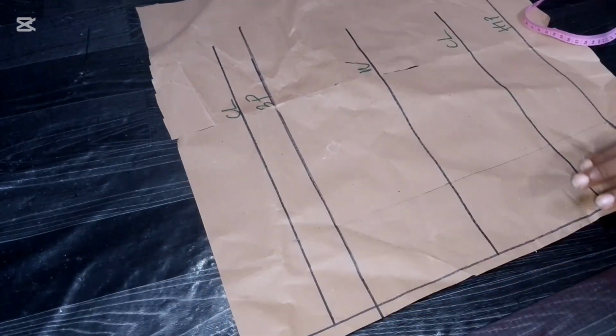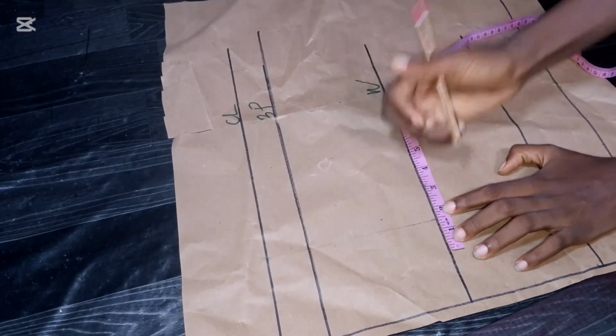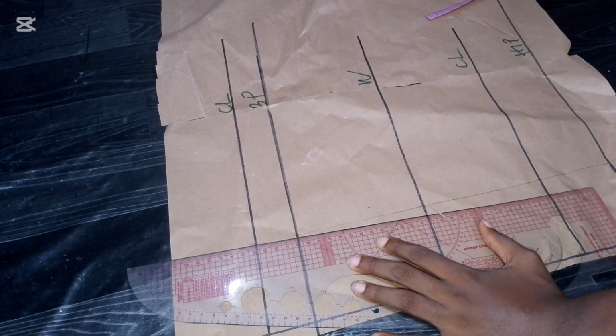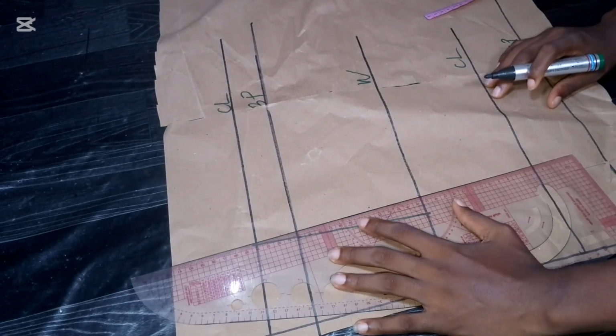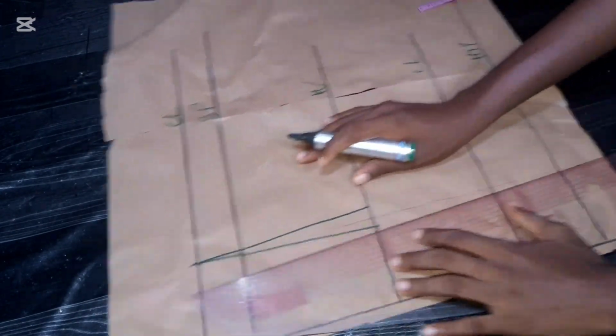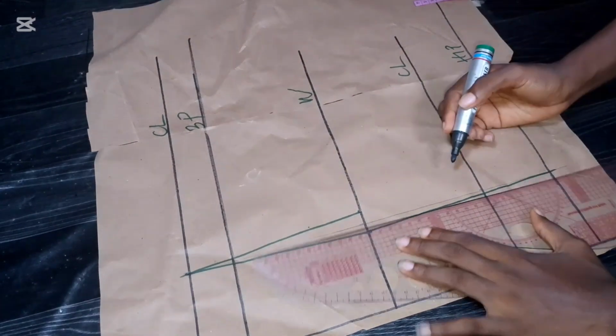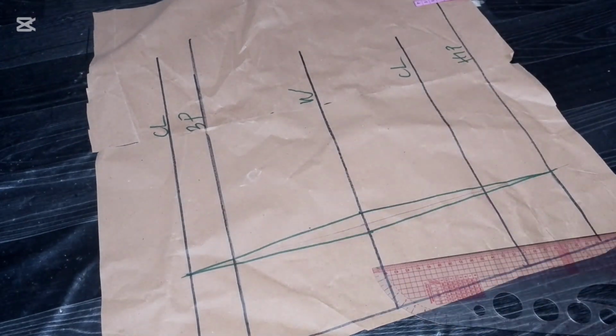Okay, so after connecting it, I came to the waist area and marked 0.5 inch on both sides, and I'm connecting it to meet the chest line at the top, and also connecting it to meet the hip line at the lower part.